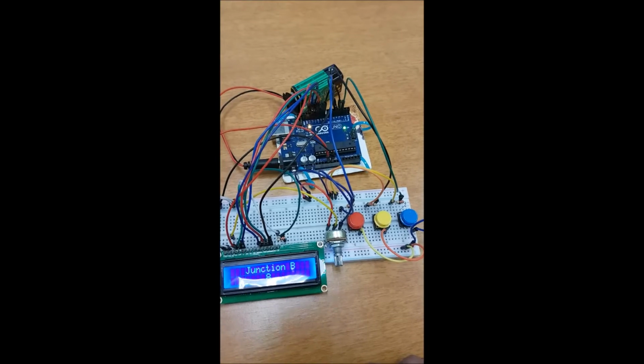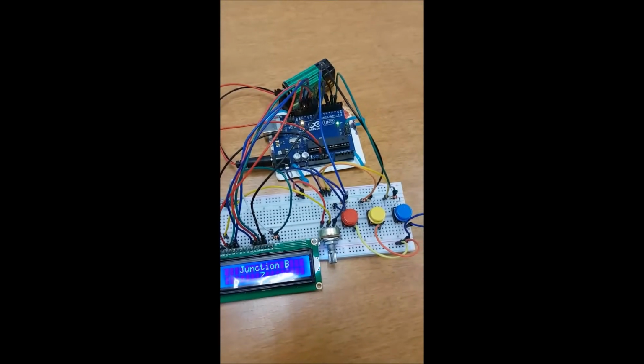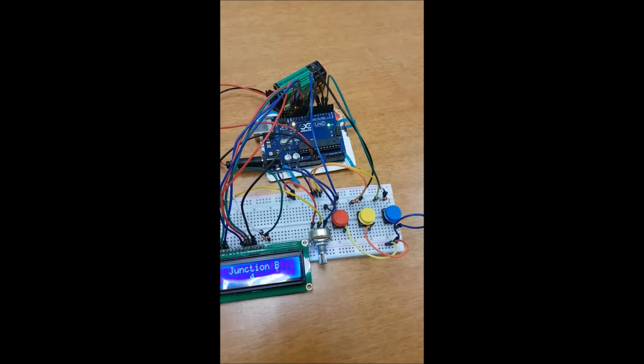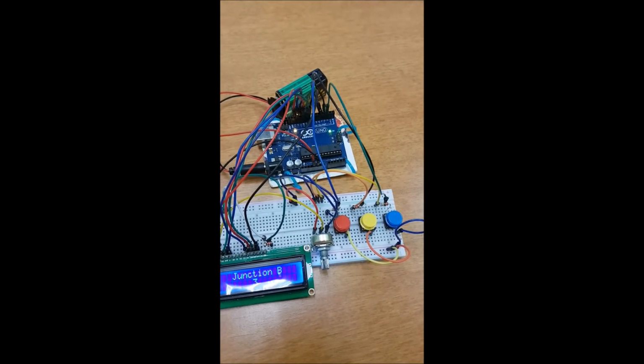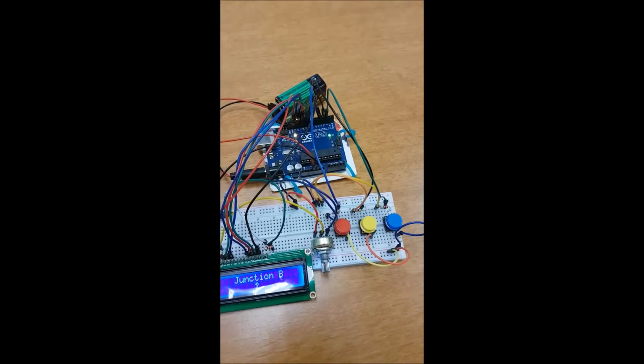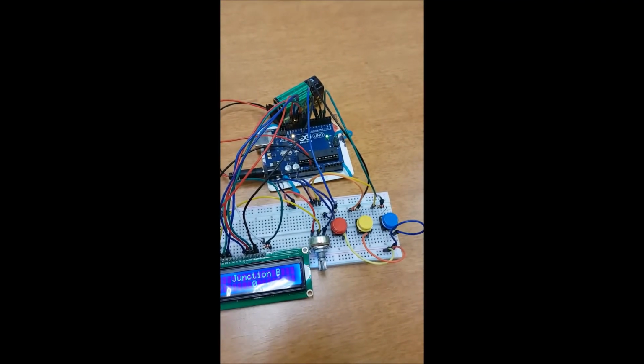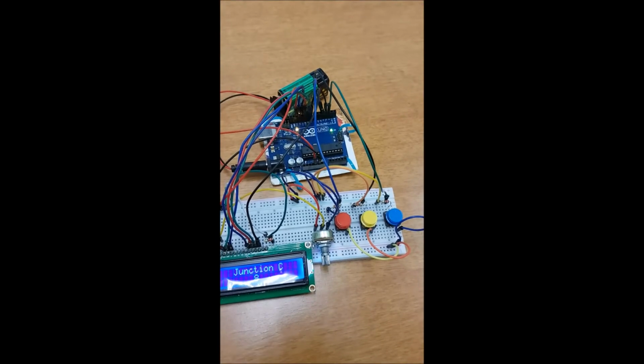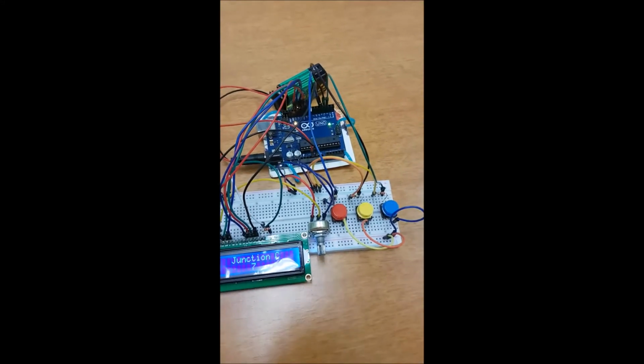Now junction B. And now junction C. Each of them will have a 10 seconds interval.